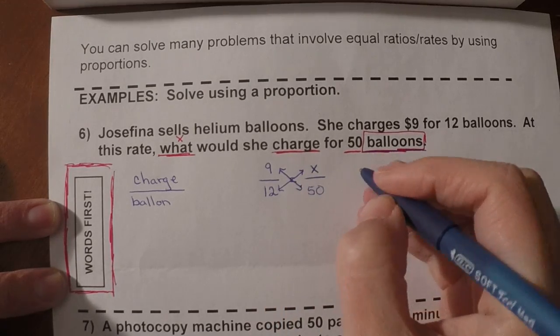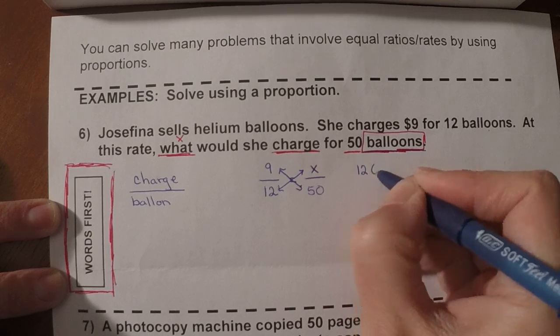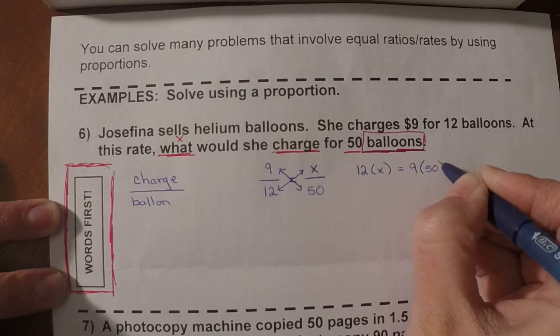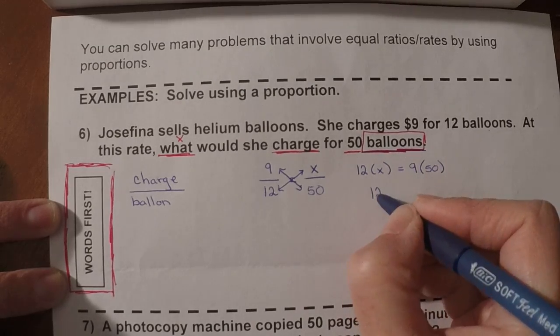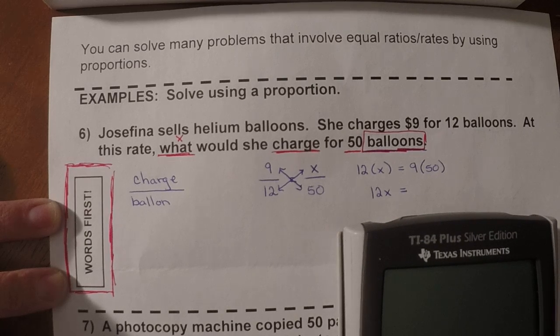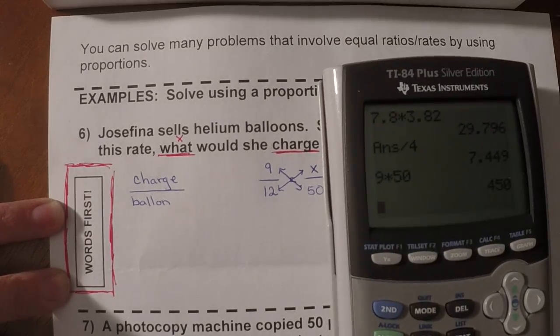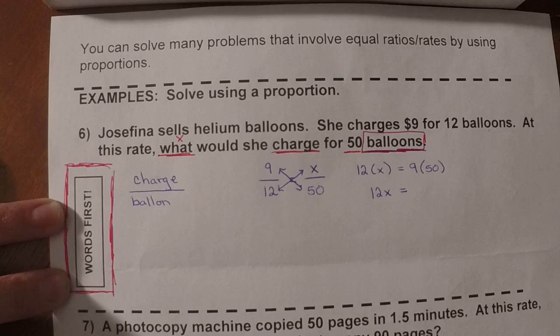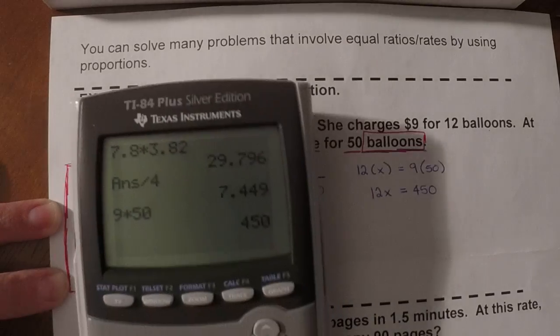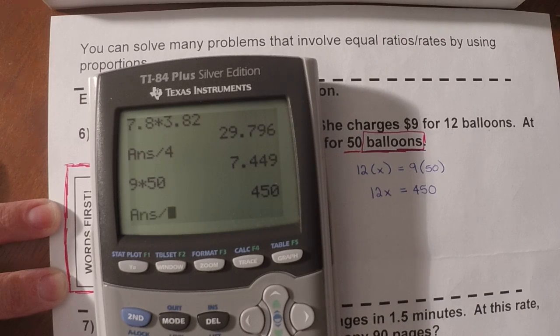And I'll go ahead and do this one for you. So 12 times X should equal 9 times 50. So this is just 12X. And then 9 times 50, if you're not sure, again, you could get out your calculator. So it's 450. Sorry, it's kind of down there at the bottom of the screen. So I would put 450. And then I would take that answer and I would divide it by 12. So divided by 12, enter.